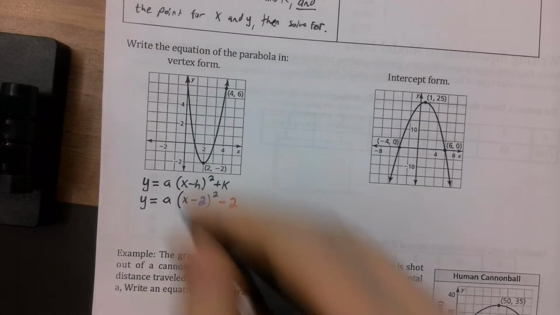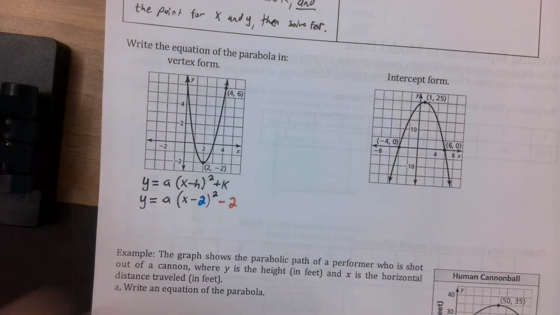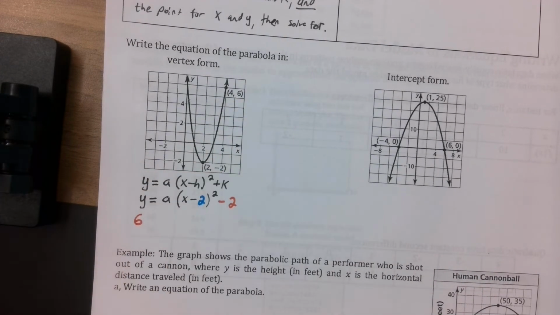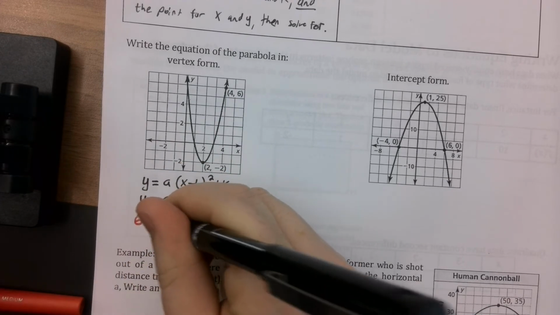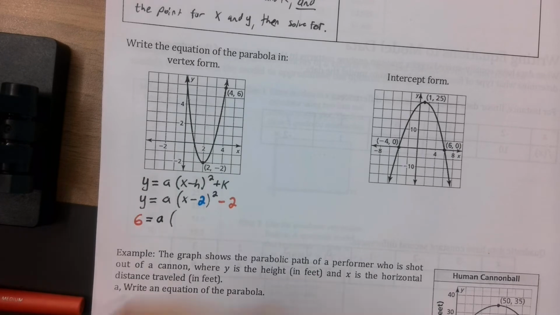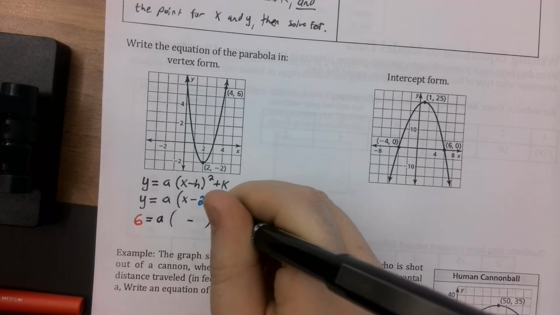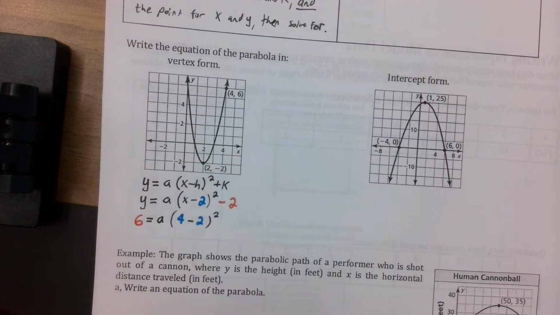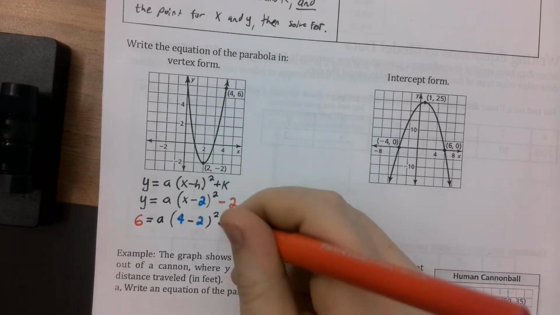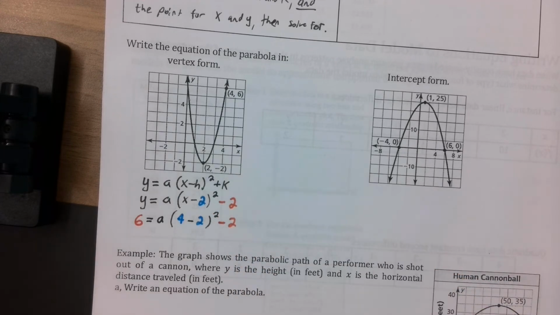Let's give it a try. So we know that our y value of our point is 6. So we can put a 6 here. 6 equals a times, instead of x minus 2, we know our x value of our point is 4. So this is 4 minus 2 squared. And then, of course, our k value is still minus 2. Whenever you have just one variable alone in an equation, you can solve for that variable. So let's do it. What can we simplify here before we start solving anything?